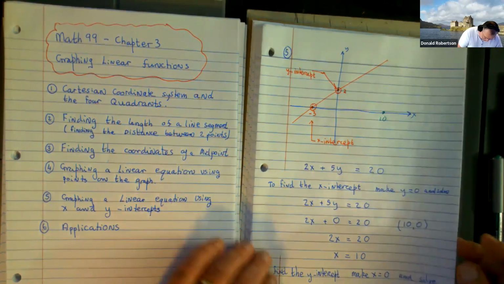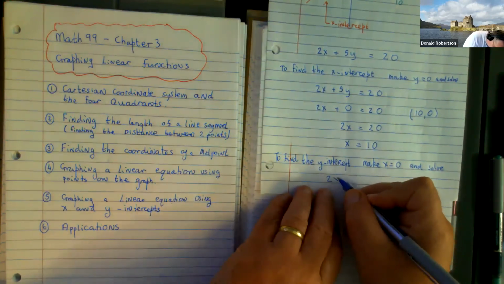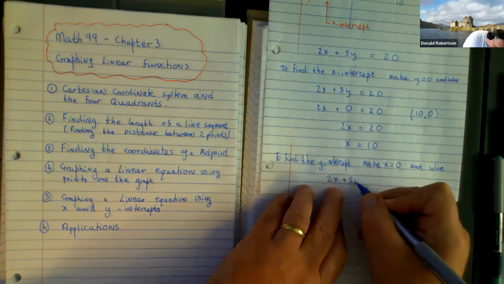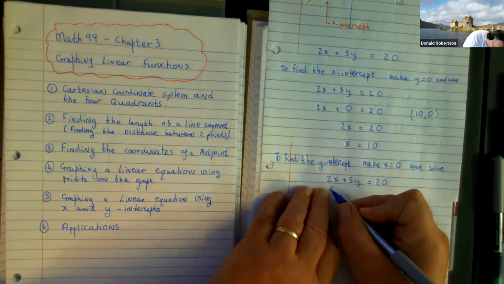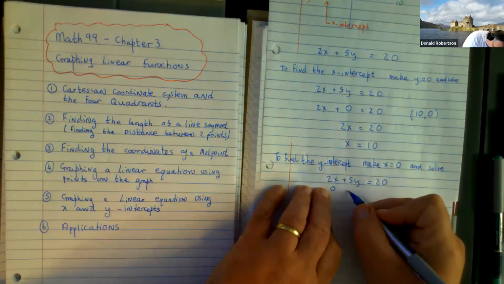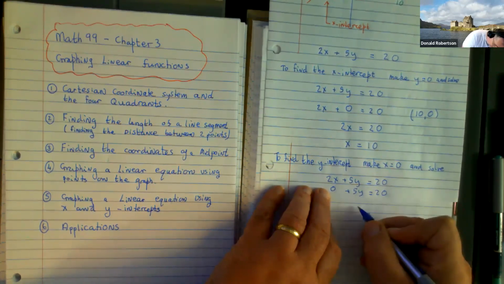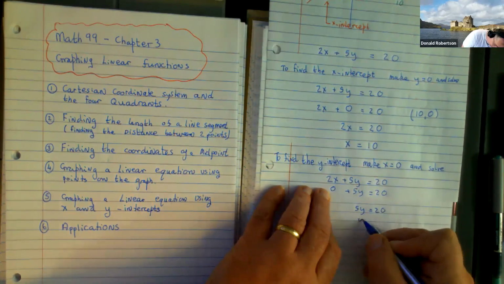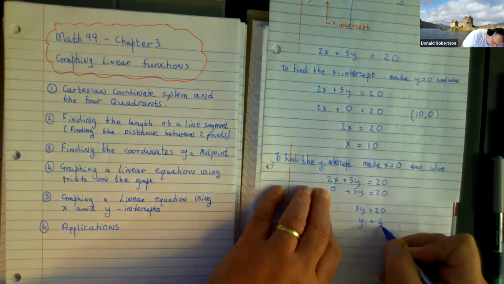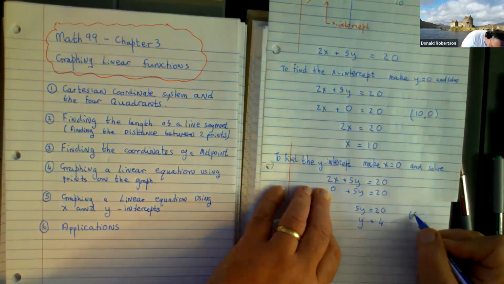So I am looking at 2x plus 5y equals 20. 2 lots of x, with x being 0, is 0, plus 5y equals 20. 5y equals 20. Divide both sides by 5 and you get y equals 4. And that means we now have our y-intercept, which is (0, 4).